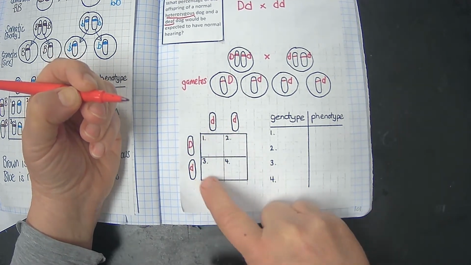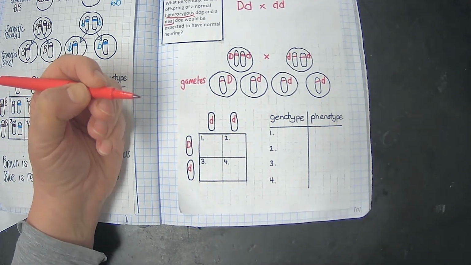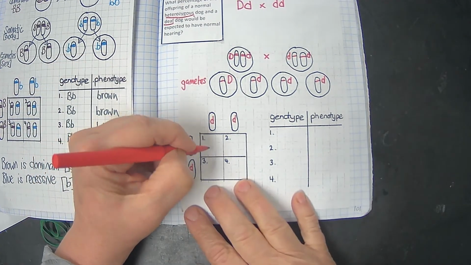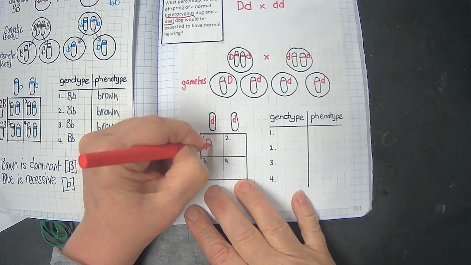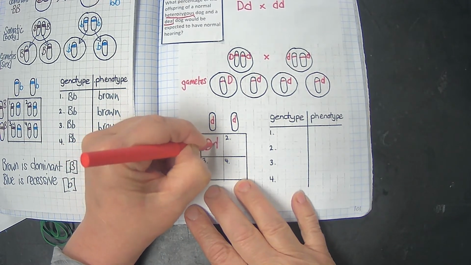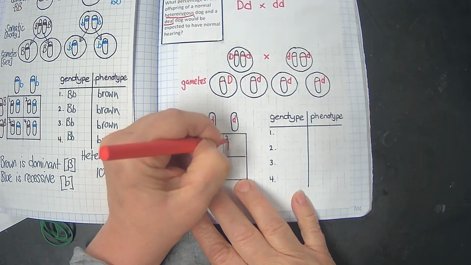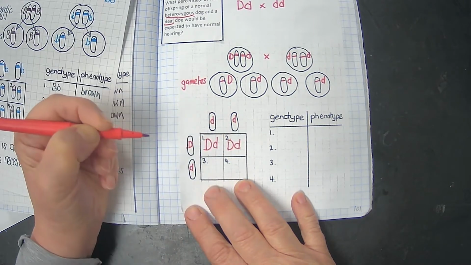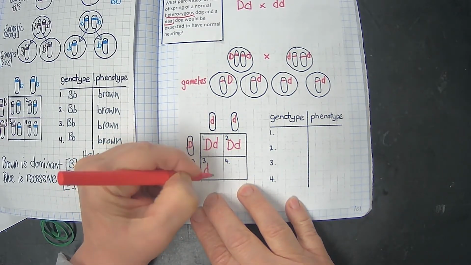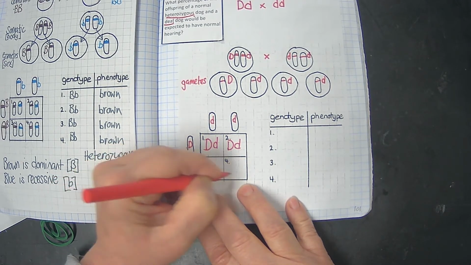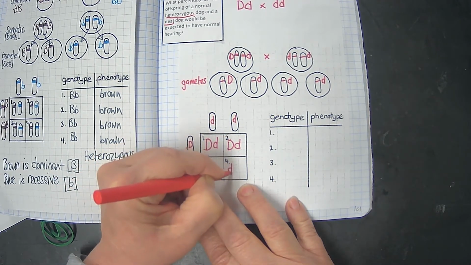When you write these down, make sure you make your letters clearly big and little so that you don't get confused and misread them. Box number 1, big D, little d. Box number 2, big D, little d. Box number 3 is going to be a little d and a little d, and box number 4 is going to be a little d and a little d.